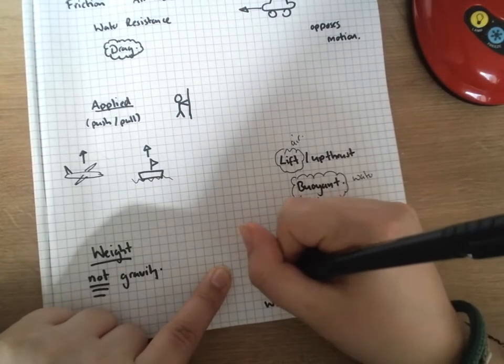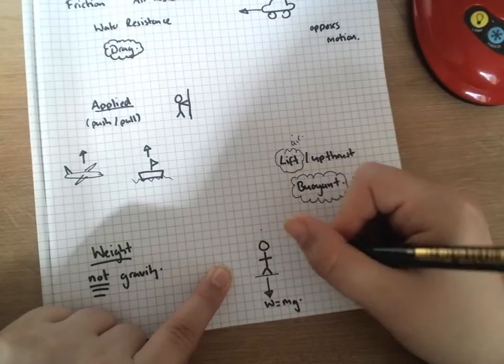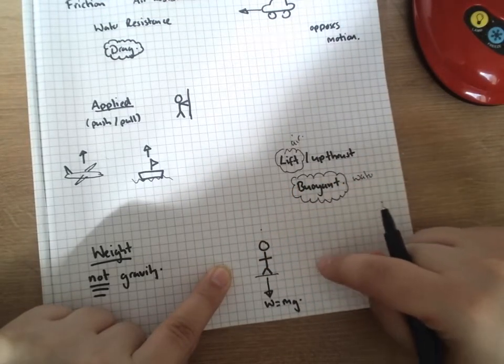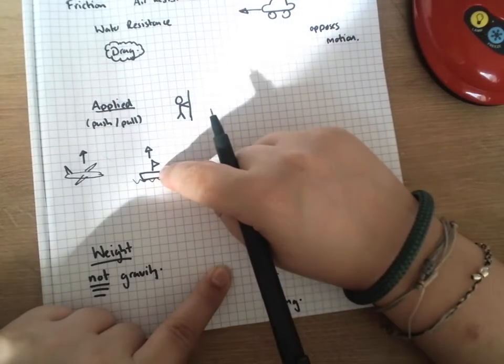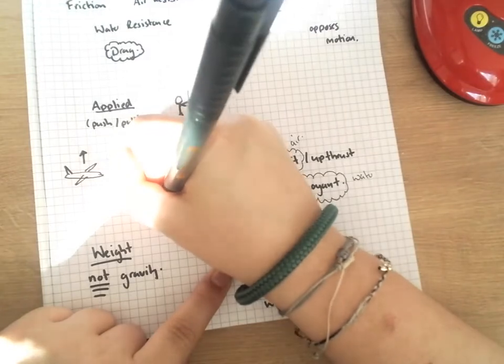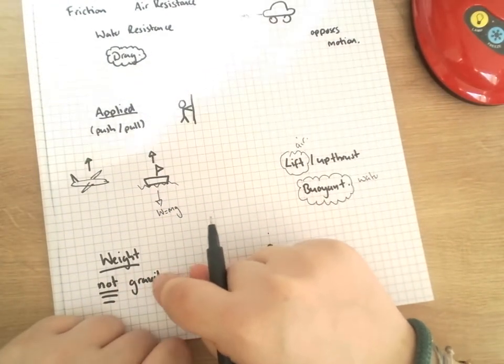Okay, so if I'm standing on a surface, the weight is what's pulling me down. If I'm falling in the air, like a skydiver, what's pulling me down is my own weight. Again, with the boat and the water, what's pulling it down is weight. So W equals mg. You can have weight, but remember to not call it gravity. There's another video about this.